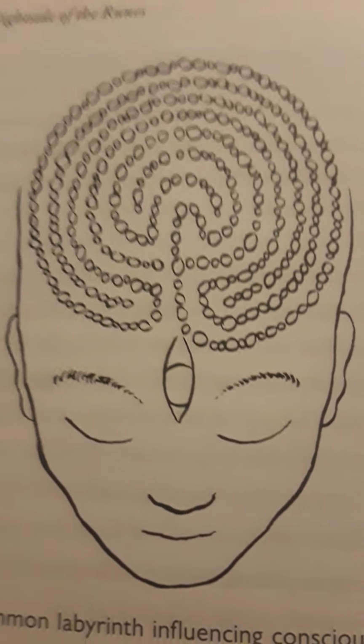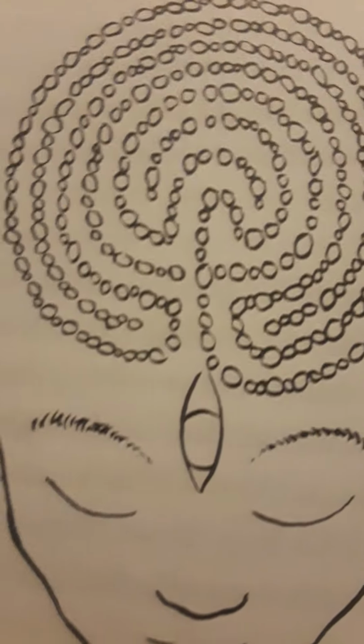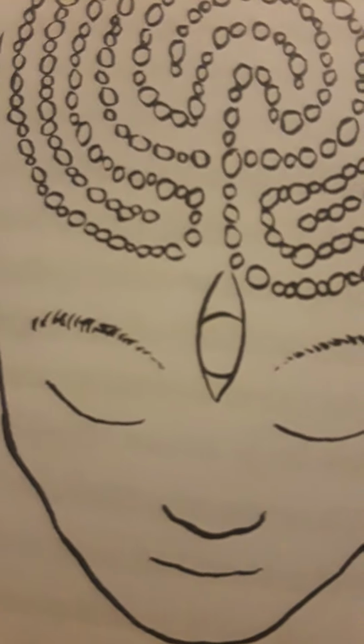I'll show you. As we see right here, you see the stones, and it's like a labyrinth leads into what? The first eye, not the third eye. The pineal gland is like what?